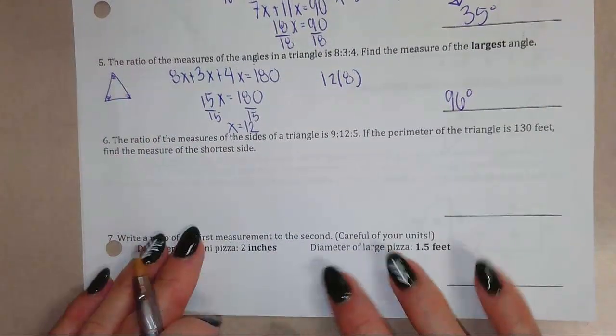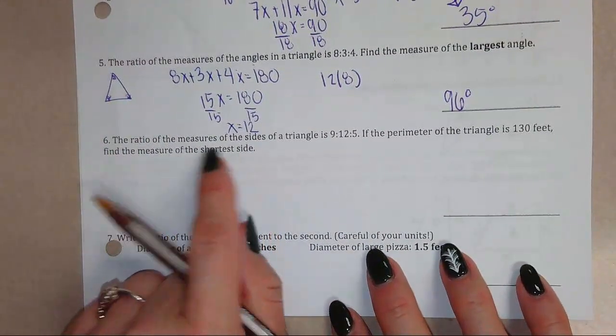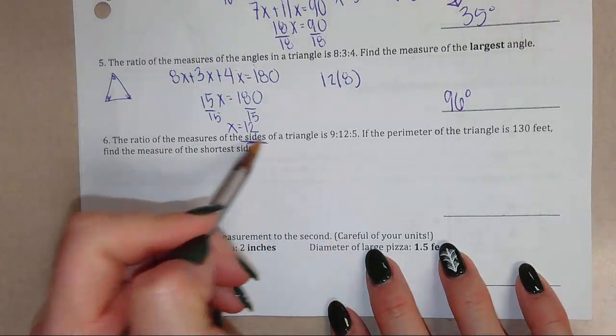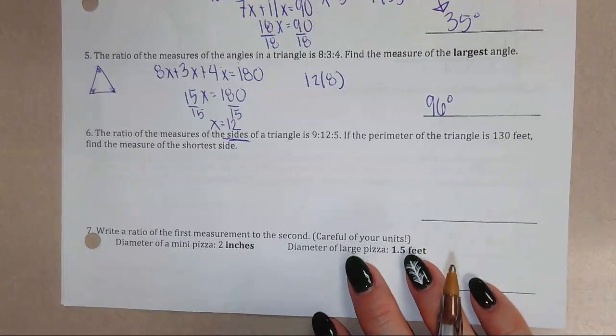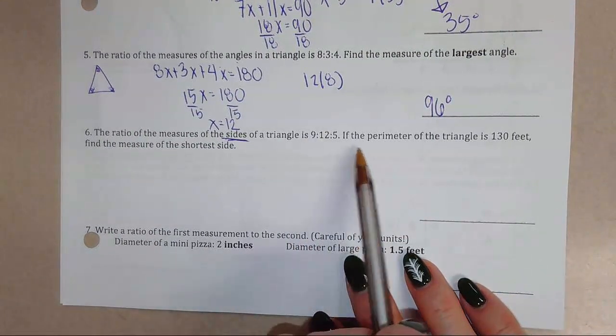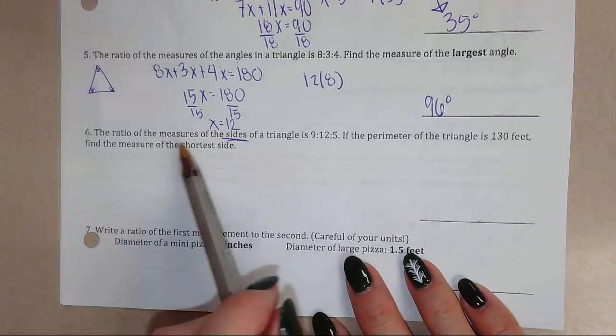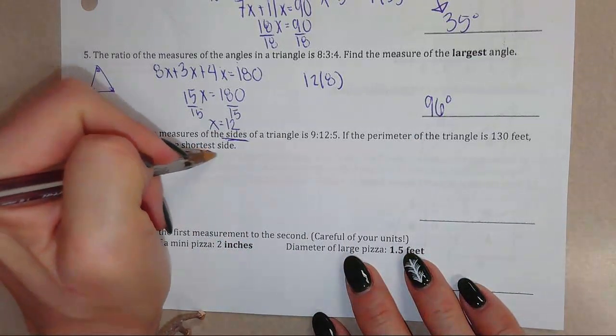Moving right along, I have the ratio of the measures of the sides of a triangle, the sides, not the angles. If the perimeter of the triangle, the sides all added together, is 130, find the measure of the shortest side.